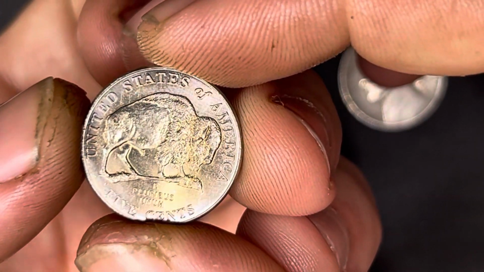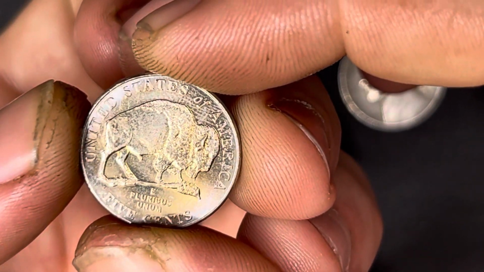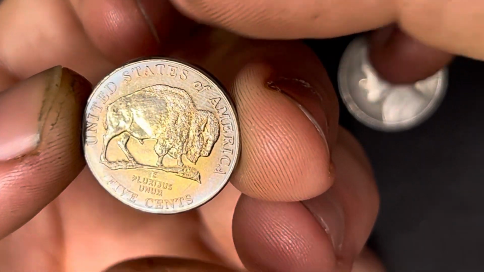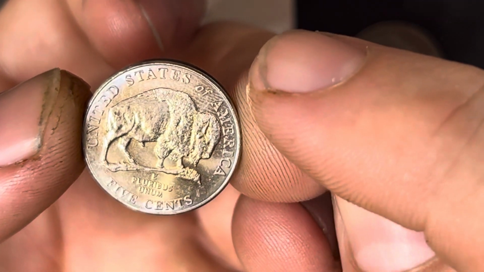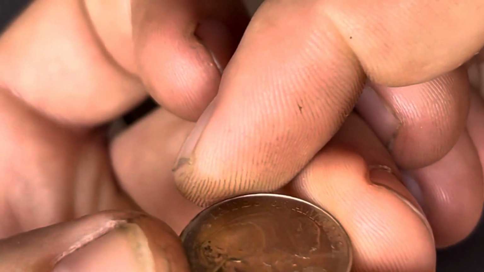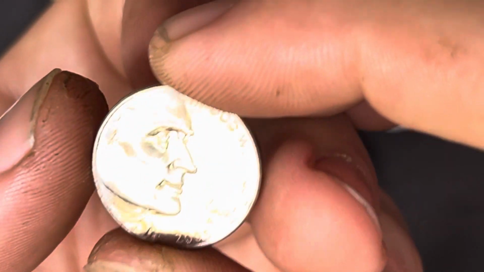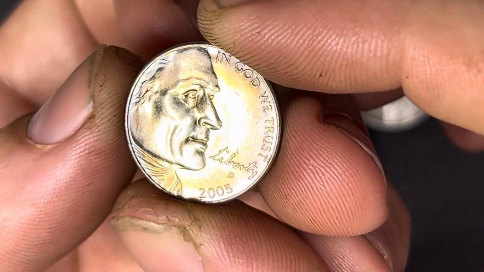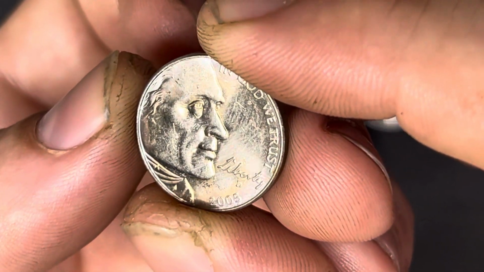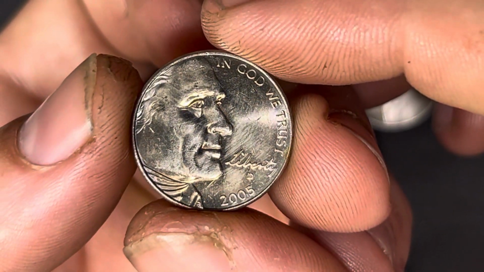And this one in particular has a little bit of toning, which I absolutely love. It looks like the toning is around the center of the coin. The outside ring didn't get much of the toning, which is pretty interesting. I don't know if that means it was at the end of a tube or something, but there's even toning on the obverse here. So I'm not sure exactly how that happened.